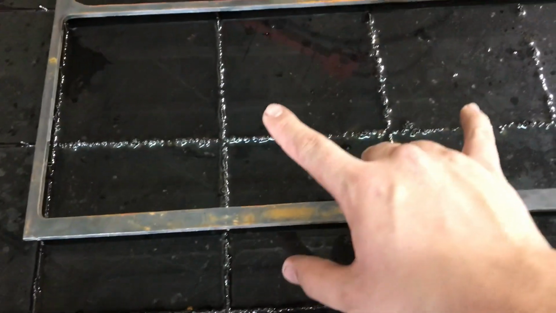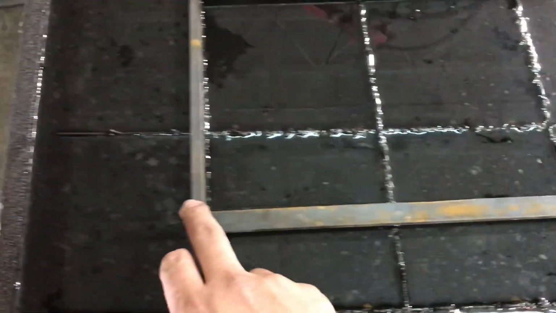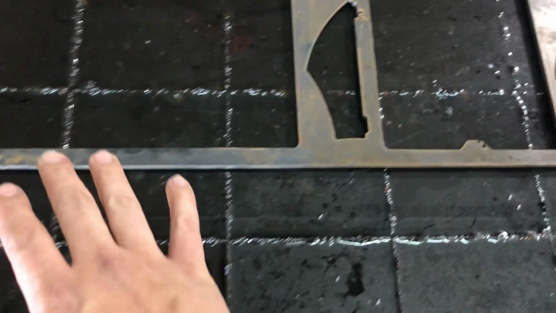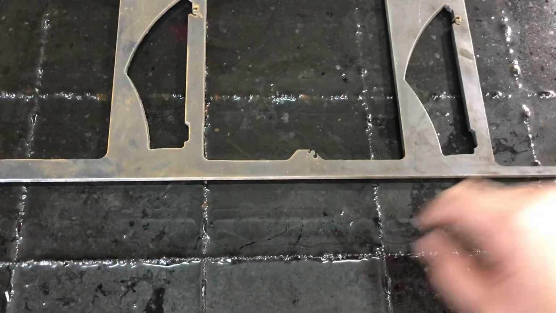So, this particular file here was one file, one G code. He set his 0, 0 down here. It cut out the entire part. Then he had another series of parts that looks like they were paired up.